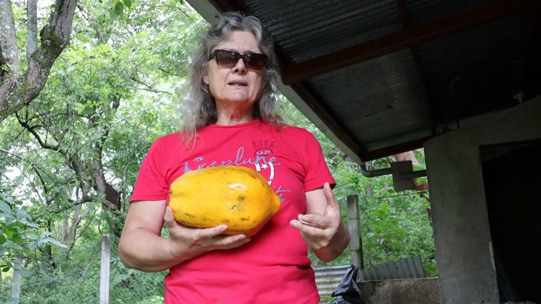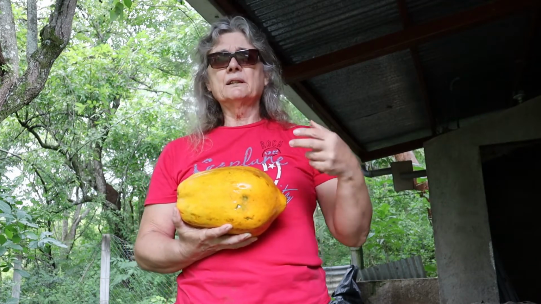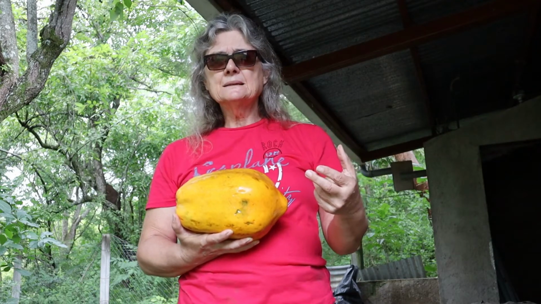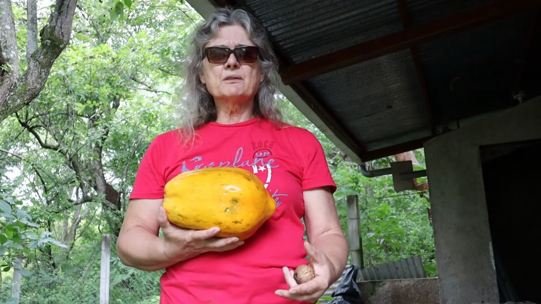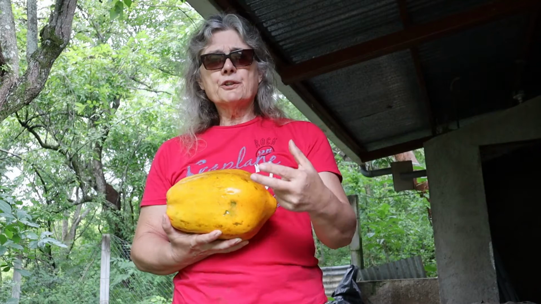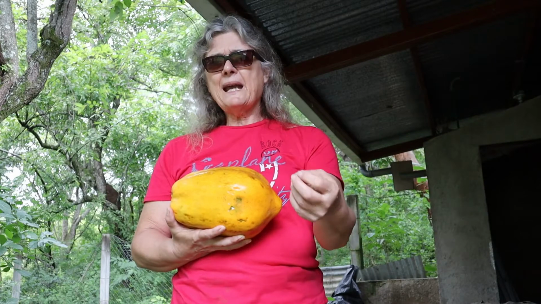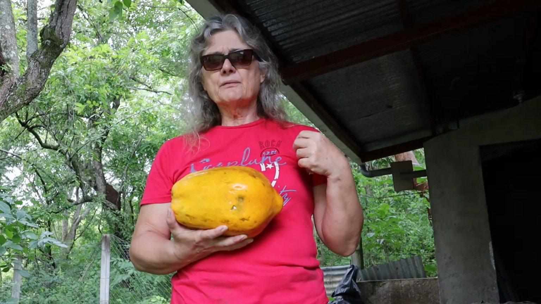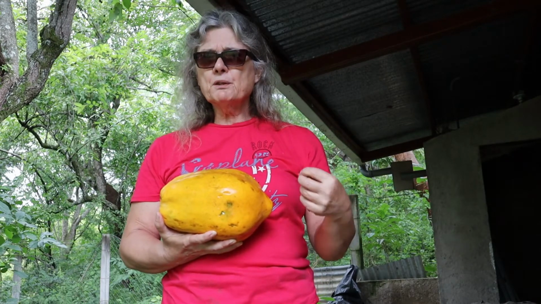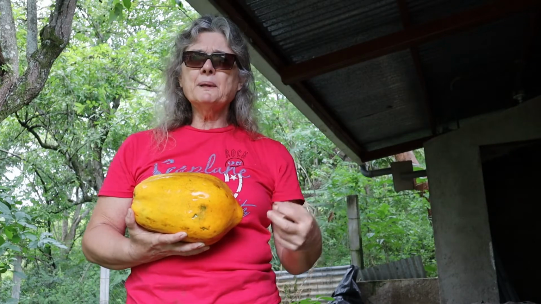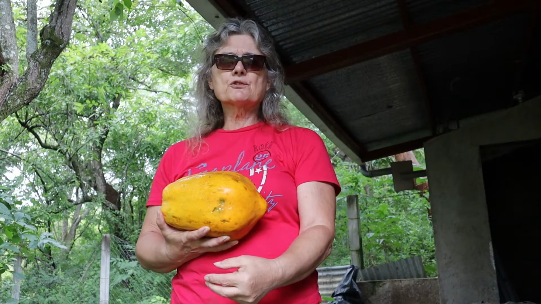So the idea is that the fruit will drop, animals will come along, or they'll eat it directly off the tree if they can. And either the birds will come and pick through the fruit that's on the ground, or other animals will do that. But the idea is that the seed is going to pass through the digestive system of the animal, and in the process is going to disperse. It's going to propagate in a place that is different from where the original tree was.